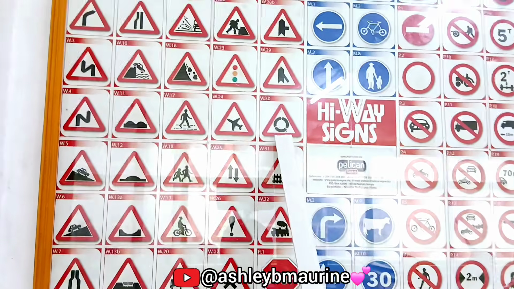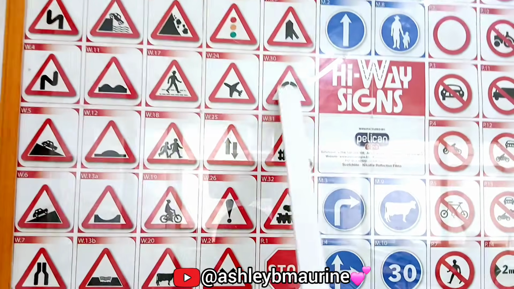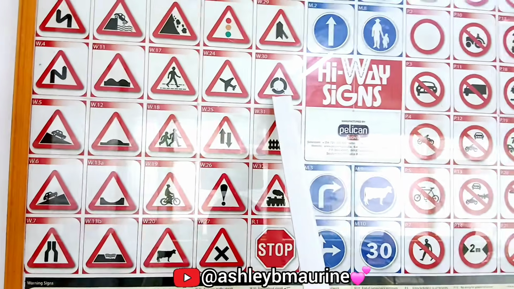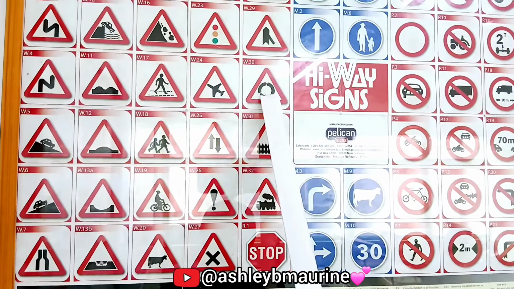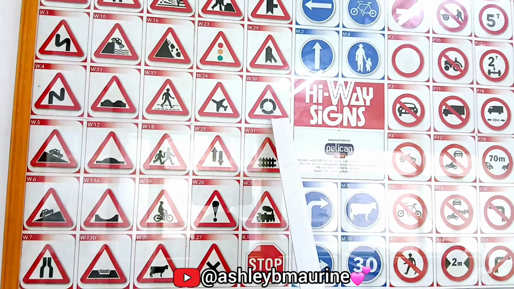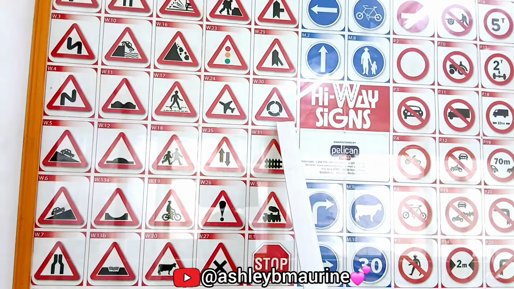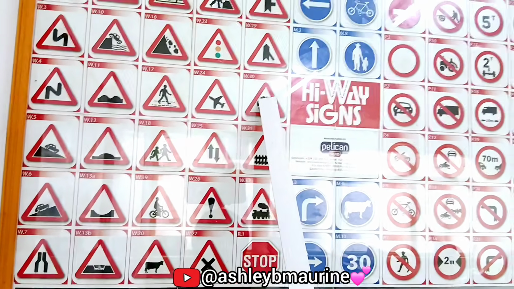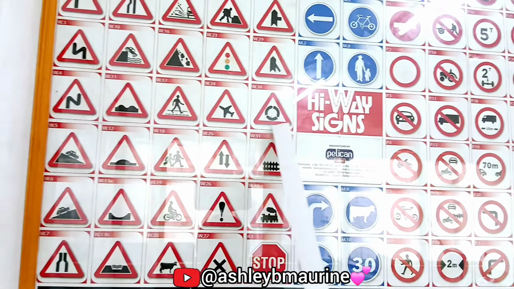Then you go to this one. This one is a roundabout ahead. So roundabout is the meeting point between several roads. It's called a roundabout. Or we can say it's a junction where more than 2 roads meet.